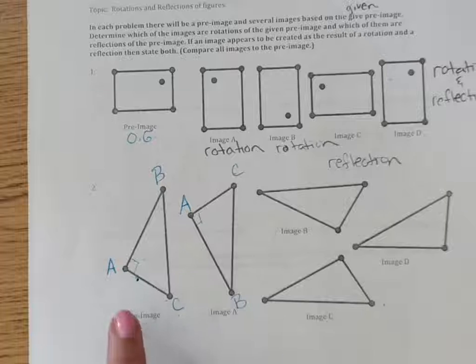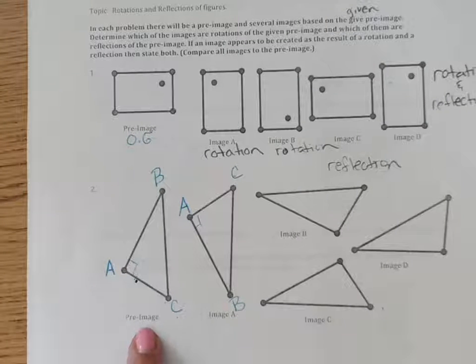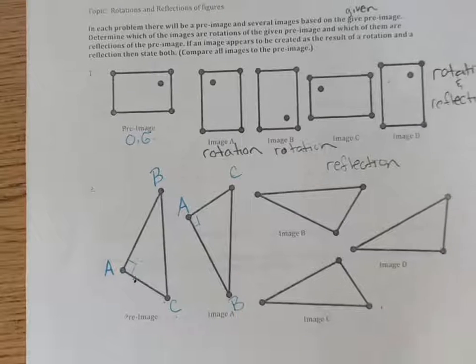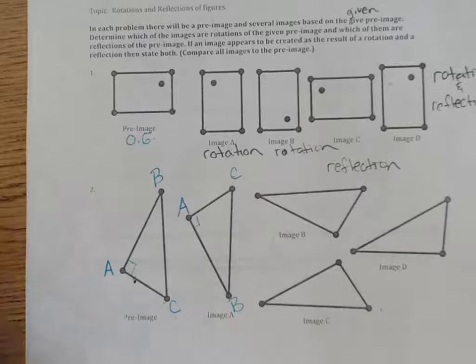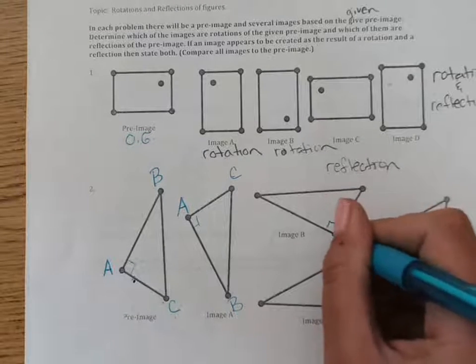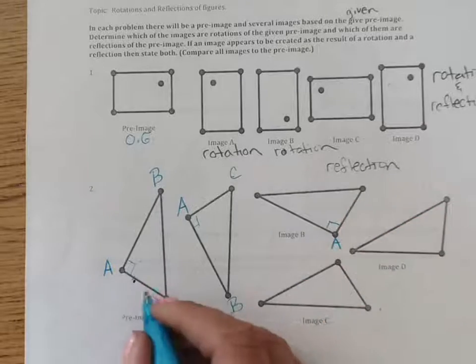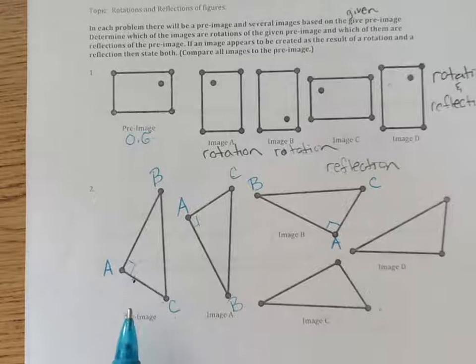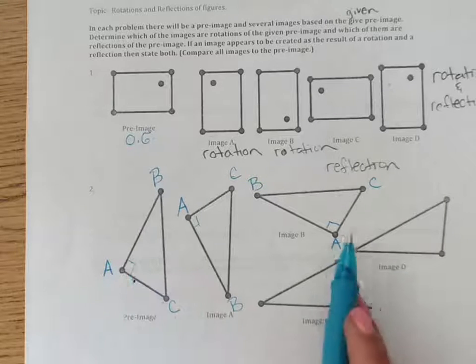Is there any way I can rotate my original image to match B, C, and D? So I'm going to go ahead and label the rest of these because I think it helps. So this is my right angle, so that means that's A. The short side is A to C, and so this is B. Okay, you could also rotate your paper. Can I rotate my paper so that this shape looks like this?